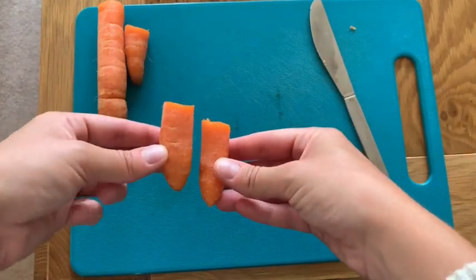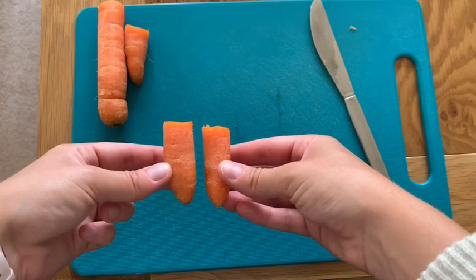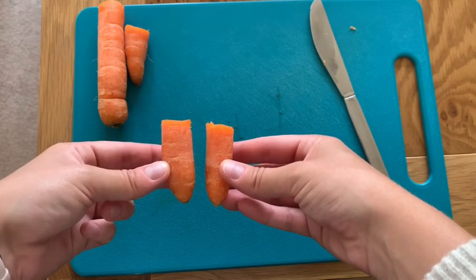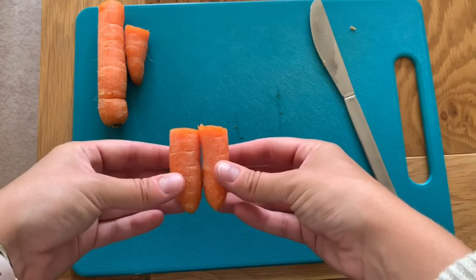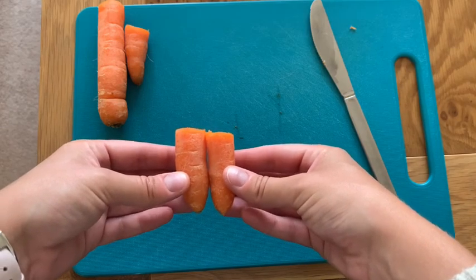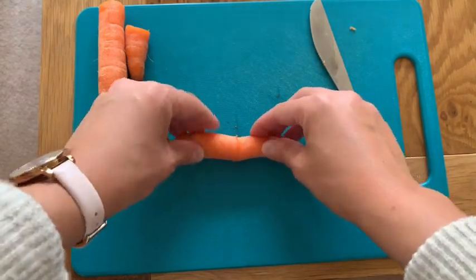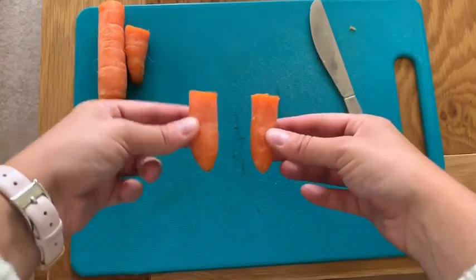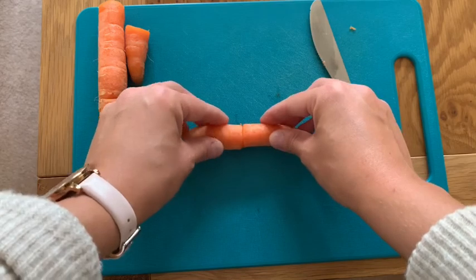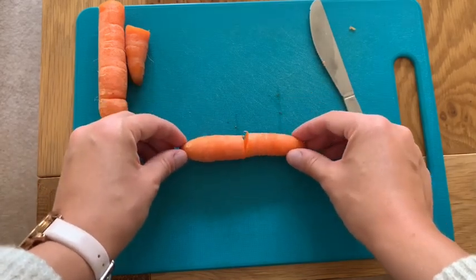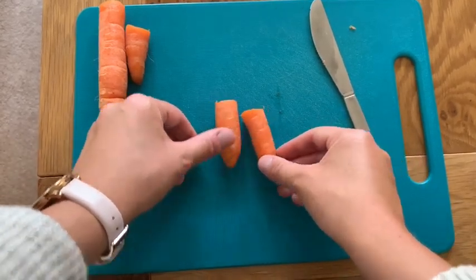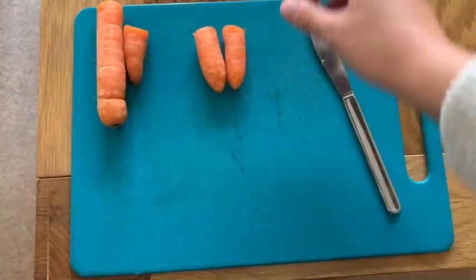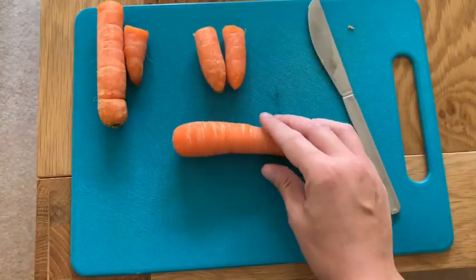Have I just about done that, do we think? Do these parts of the carrot, do they look the same? I've tried my very best to make them the same length, but they are 2 parts of the same carrot. We've got a part, and if we put them together, we can make the whole, can't we? Fantastic.